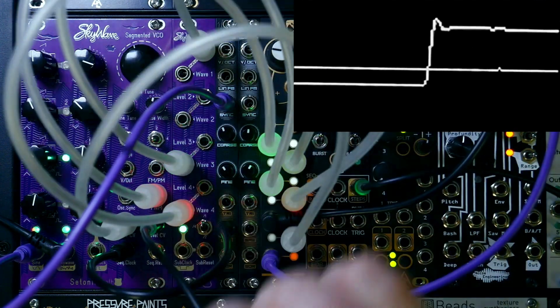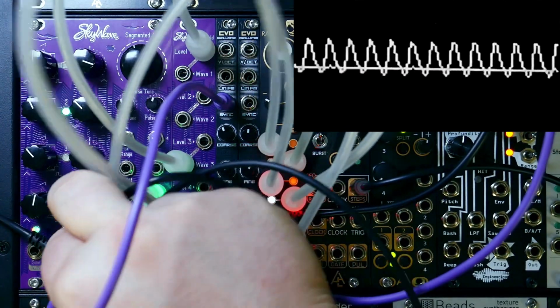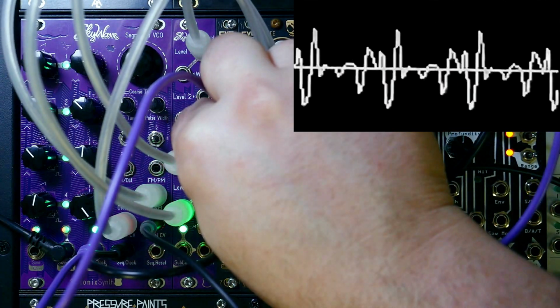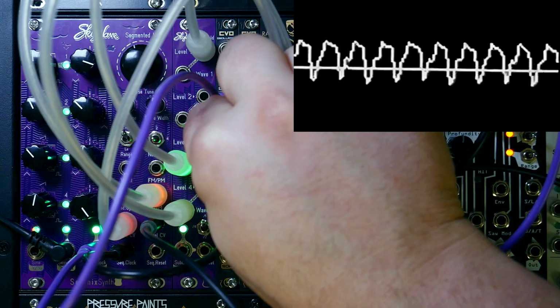Syncing from the sine wave is giving interesting effects. Let's sync from the oscillator clock.